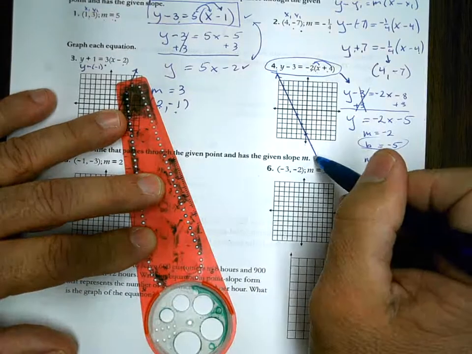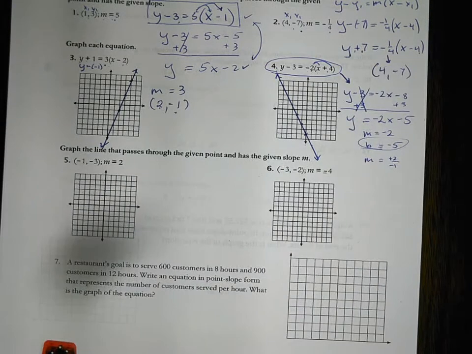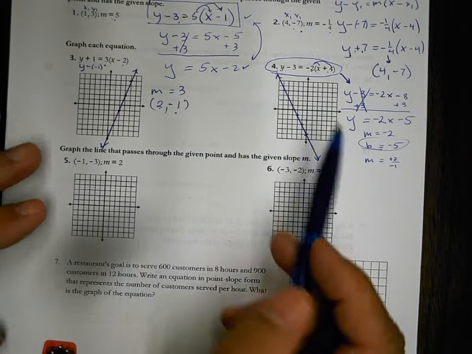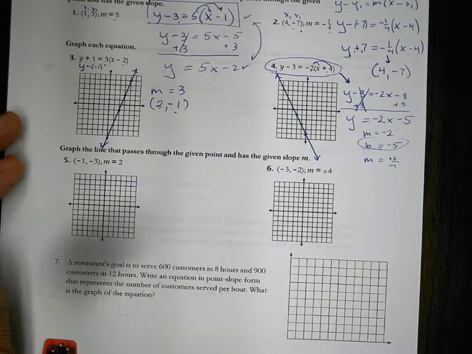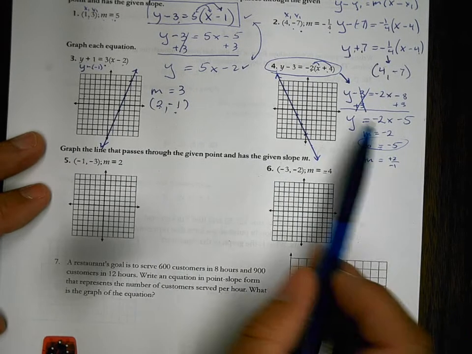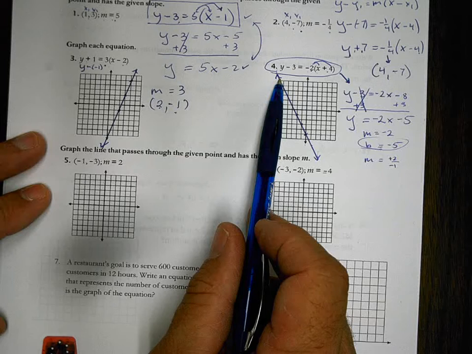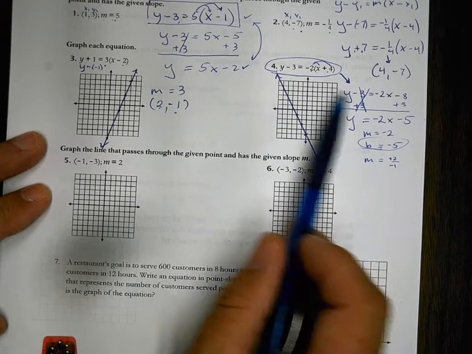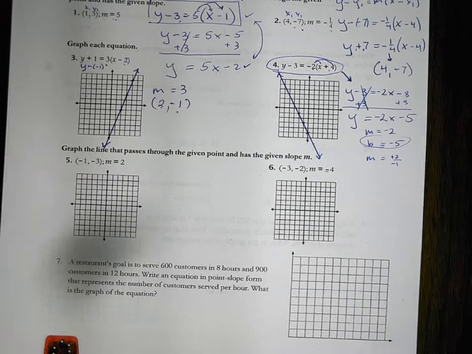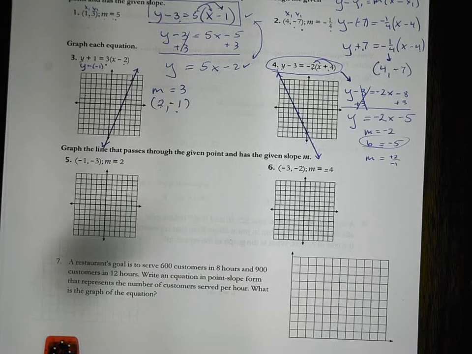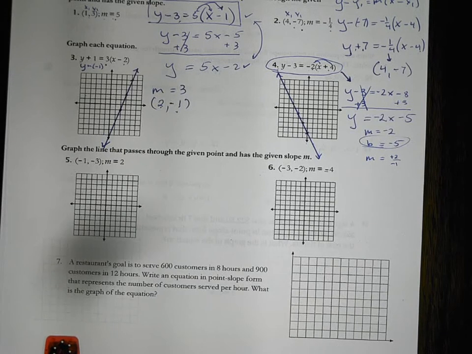Okay. Guys, always do a quick check of your work. All right. The easiest thing when we're looking at lines is just look at the slope. It's a negative slope, which means it should be going downhill when we think about left to right. It's going downhill. Negative slope, so at least maybe your line's going the right direction.